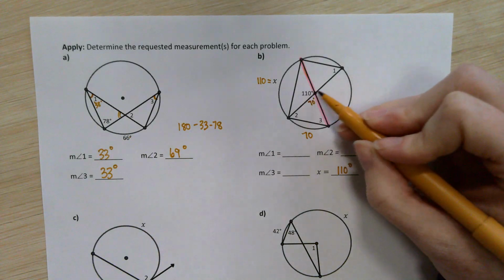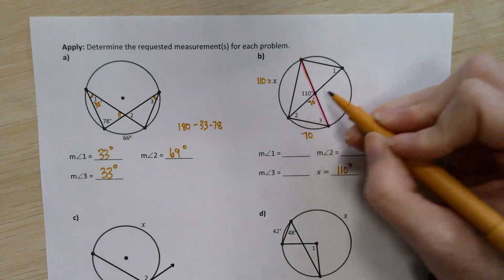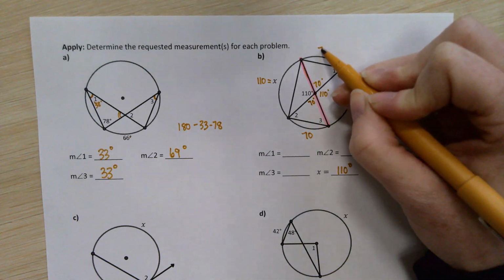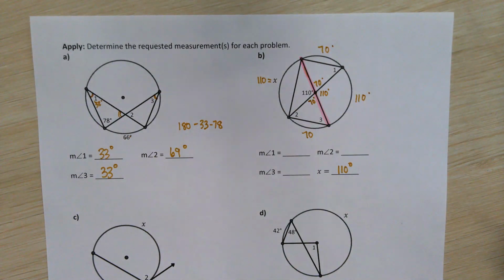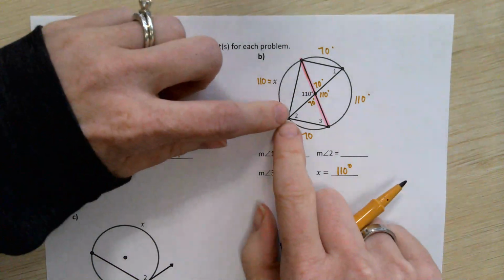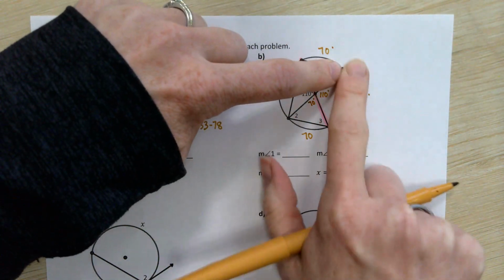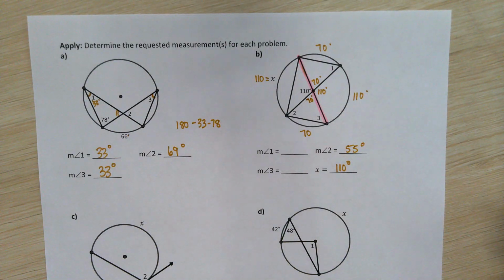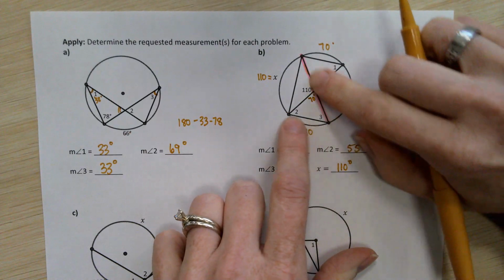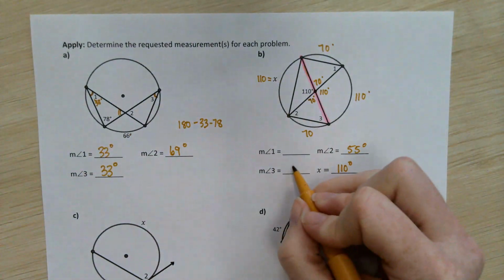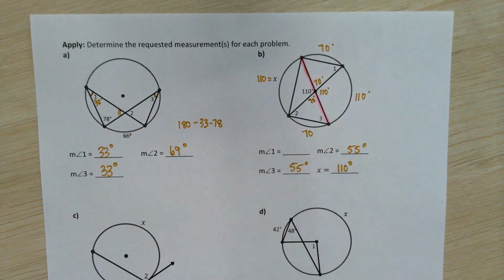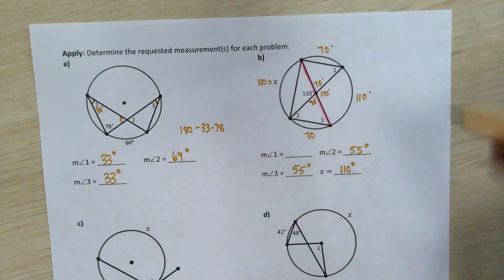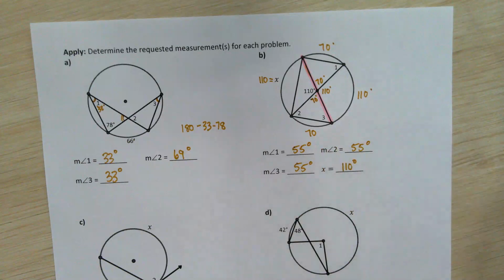If we're looking at the middle, we have a second straight line through the middle, so we have some vertical angles available to us, which gives us more opportunity for 70s and 110s on the other side of this circle. And then I think angle 2 is on the circle, intercepting a 110 degree arc. So 110 divided by 2 would be 55. And angle 3 is on the circle, intercepting a 110 degree arc. So same thing, half of 110 is 55. And angle 1 on the circle, intercepting a 110 degree arc. So 55 degrees for that one as well.